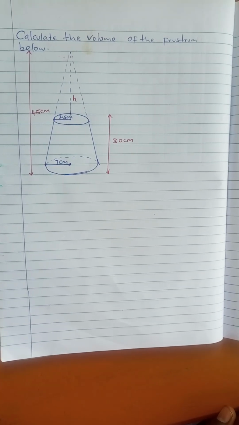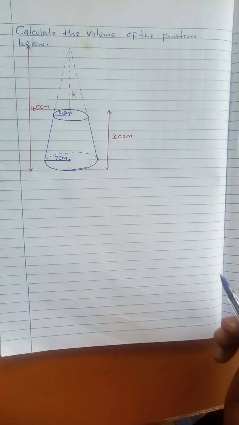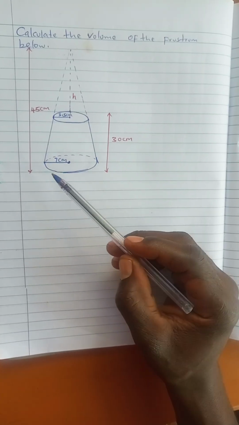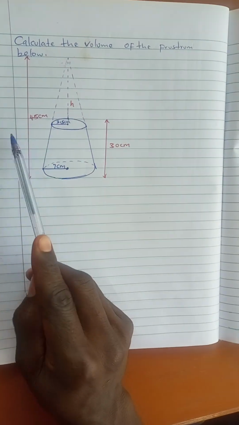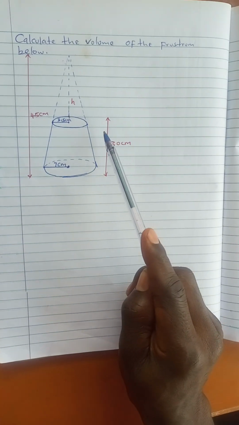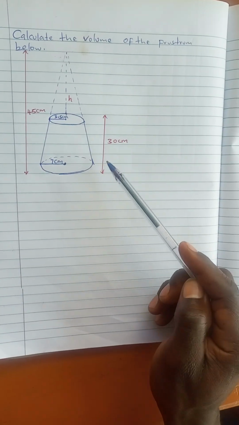The question says calculate the volume of the frustum below. For the frustum that we have here, the original height, as you see, was 45 centimeters, and the height of the frustum, the real one, is 30 centimeters.